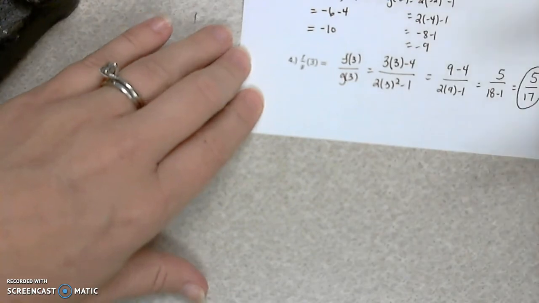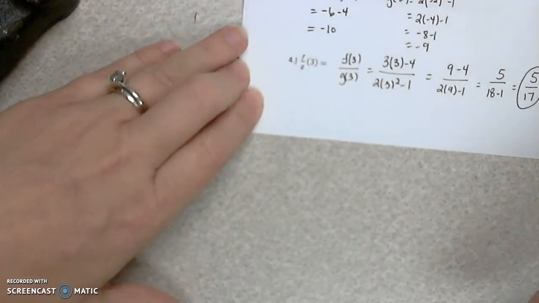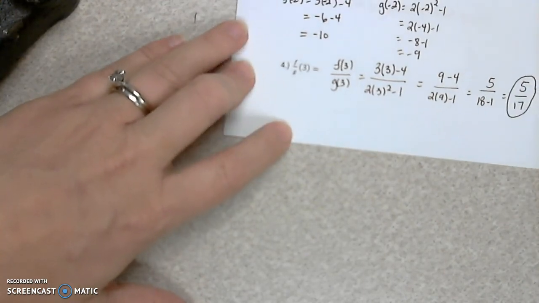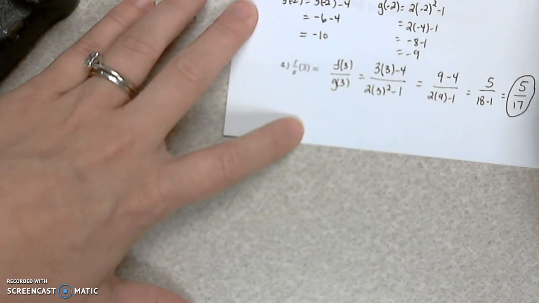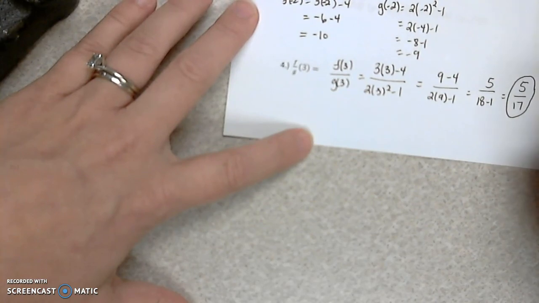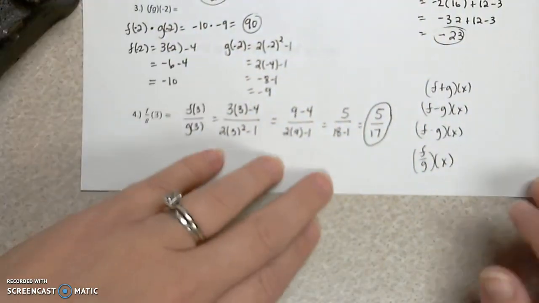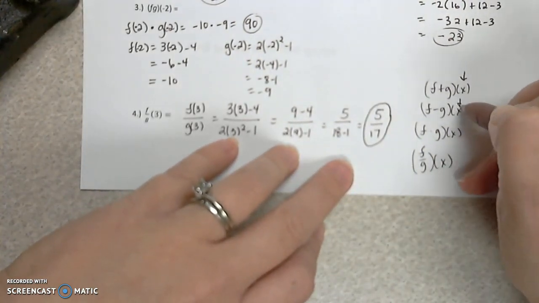Alright, so you can use whichever method you like. Method 1 or method 2, they both work. Remember, if it's just f plus g of x, f minus g of x, f times g of x, and f divided by g of x, if it's only these 4 things, this doesn't require me to fill in any value for x.